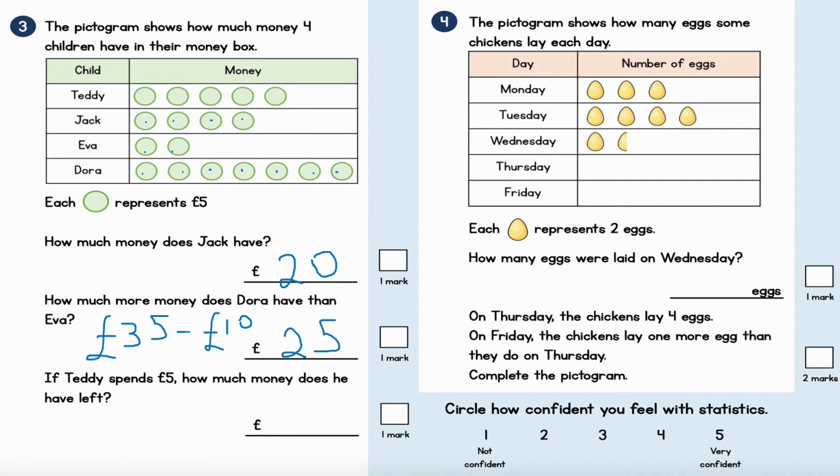Next part, if Teddy spends £5, how much money does he have left? Well, Teddy at the minute has got £25, 5 lots of 5. If he spends £5, so it's crossing off one circle essentially, then he'll have £20 left. It's as if he spends one circle as part of his pictogram.